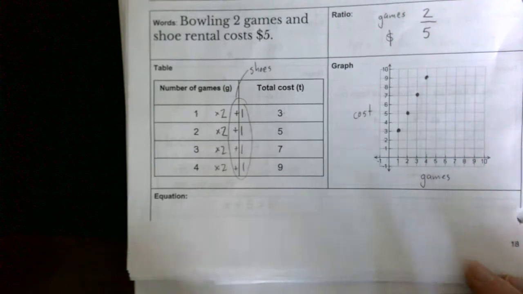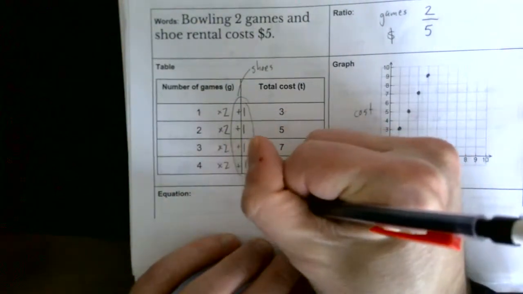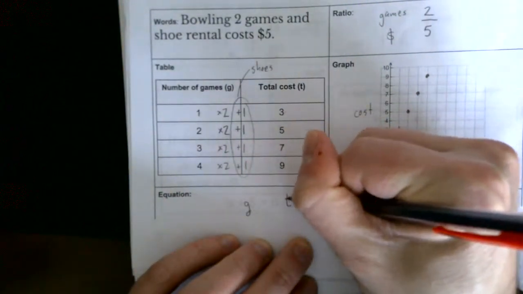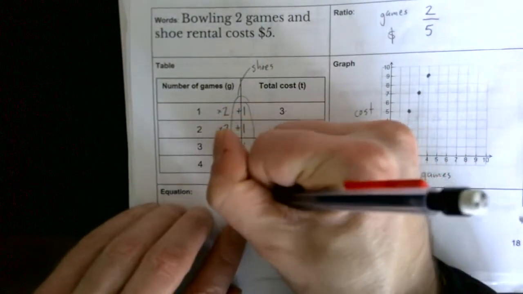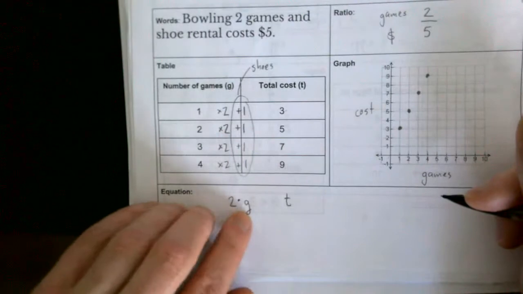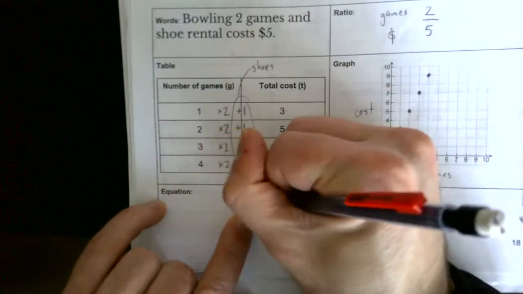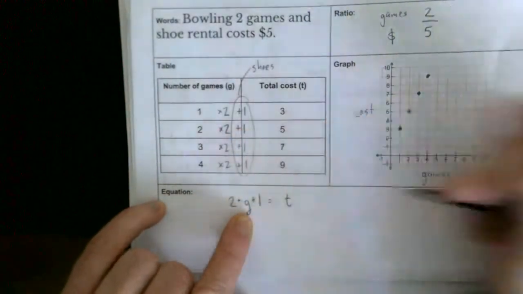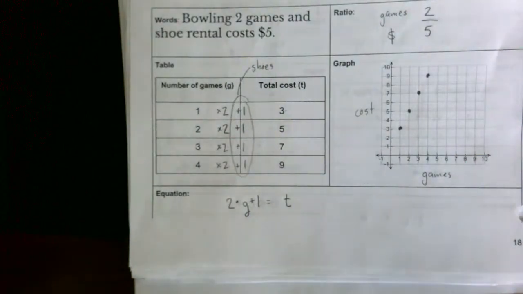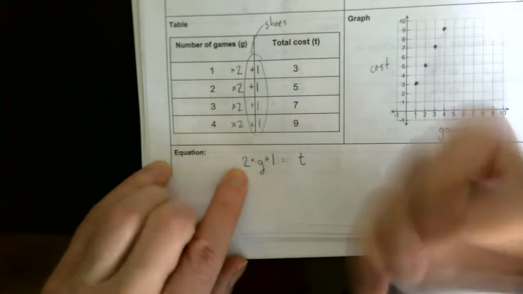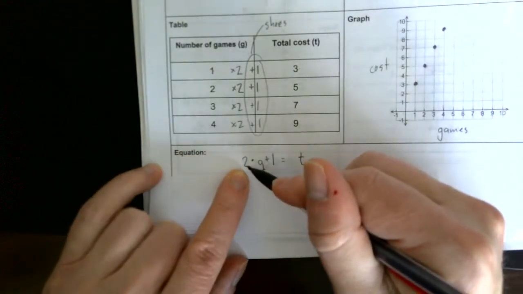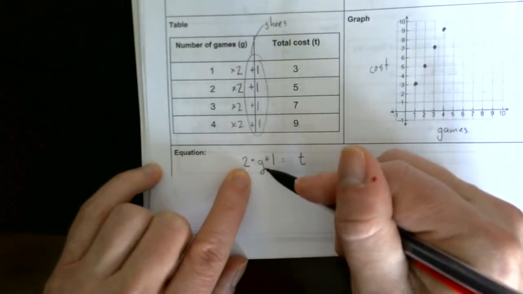So this equation is going to look like this. We have G and we have T. What we have to do to G is multiply it by 2, so 2 times G, then we have to add 1, and that will give us the total cost. So let's take a look at this equation. This 2 is the cost of the games. This G is the number of games.